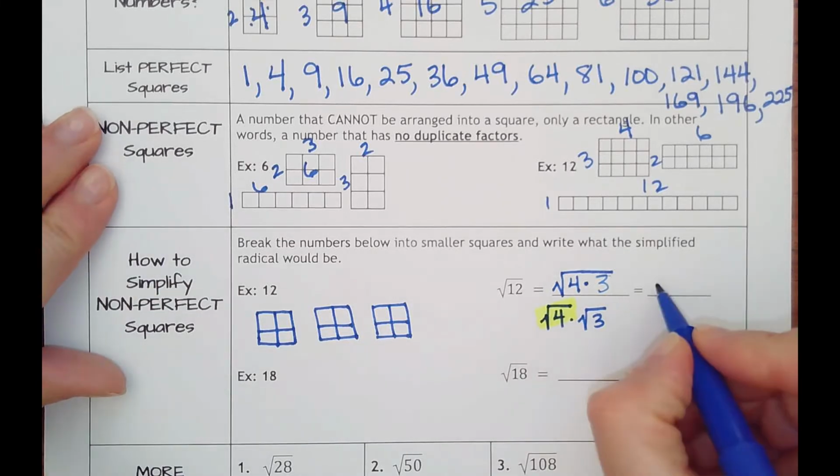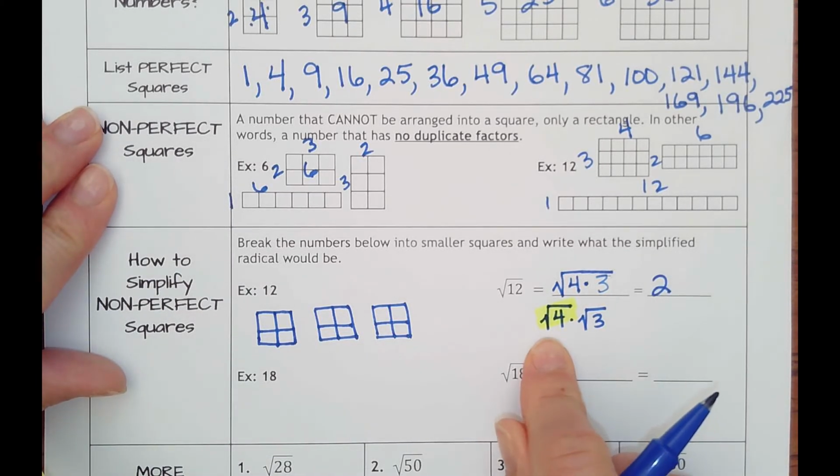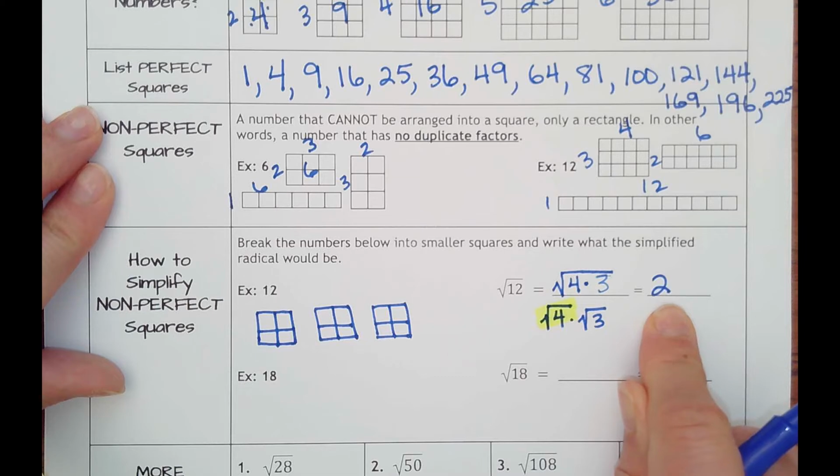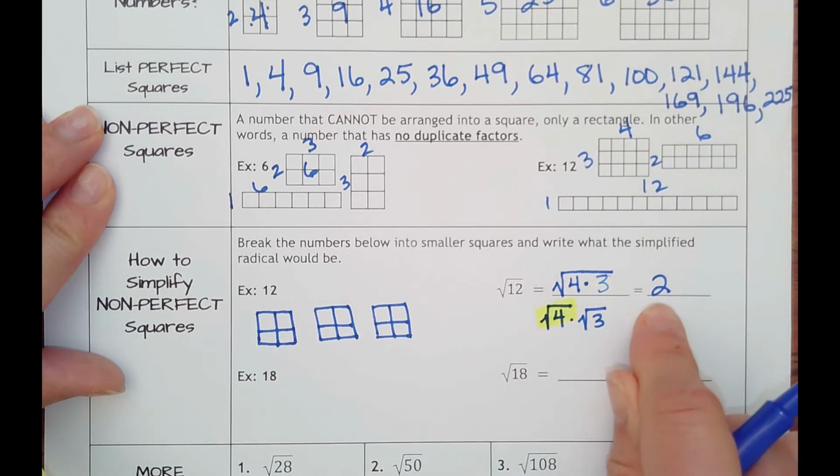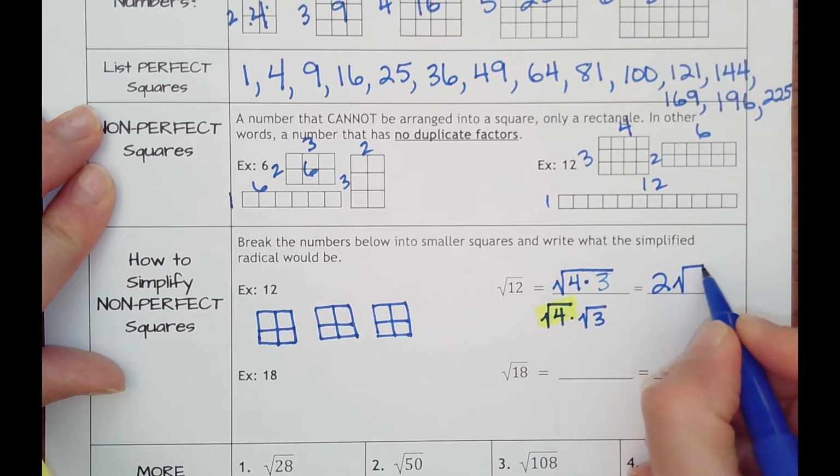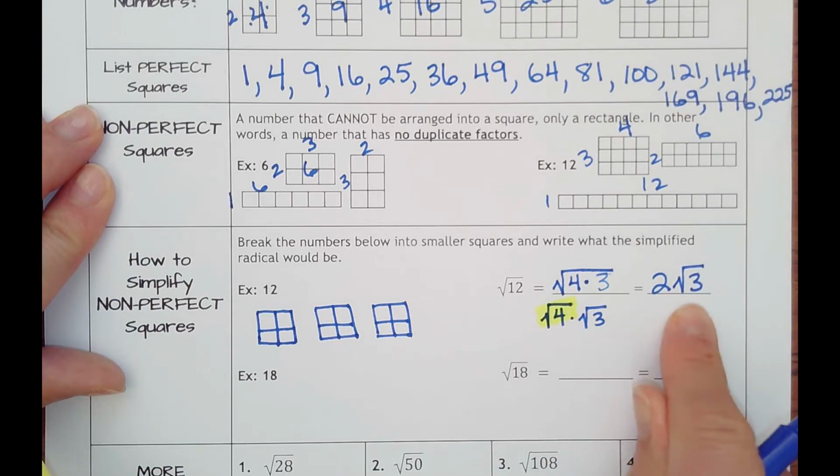Well, 2 would be that number because 2 times 2 makes 4. So square root of 4 is just 2. Not square roots of 2, just flat out 2. But what do I have left over? Square root of 3. So now it's actually 2 times the square root of 3.